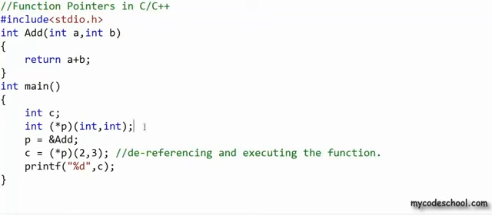One thing about the syntax of function pointer declaration, we are putting the identifier or name of the pointer within this parenthesis. If we would not use the parenthesis, then it will mean that we are declaring a function that will return pointer to integer in this case.